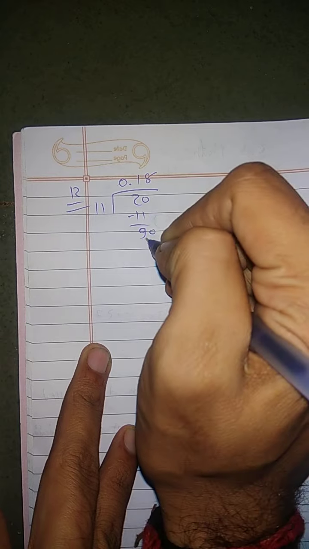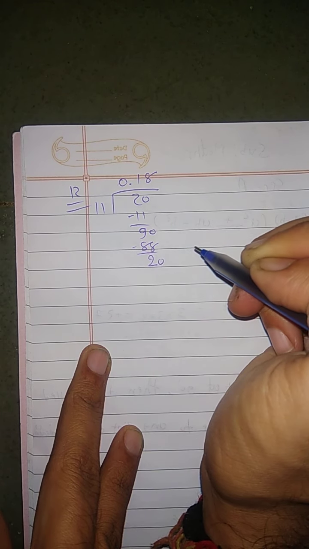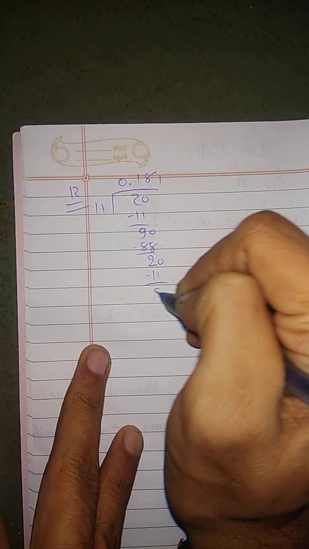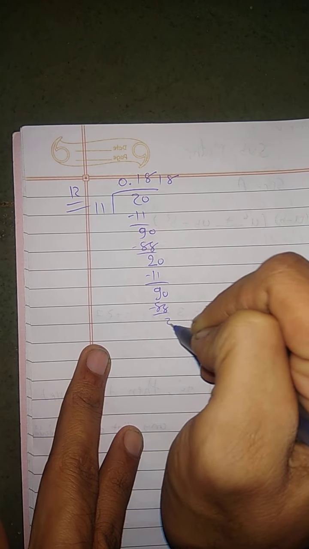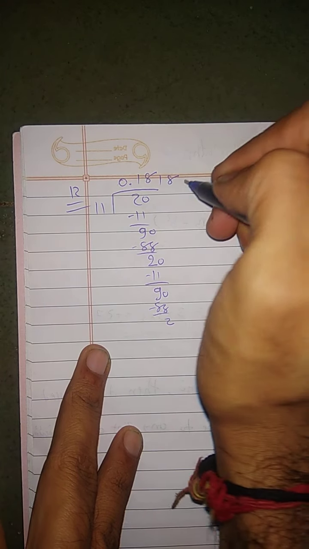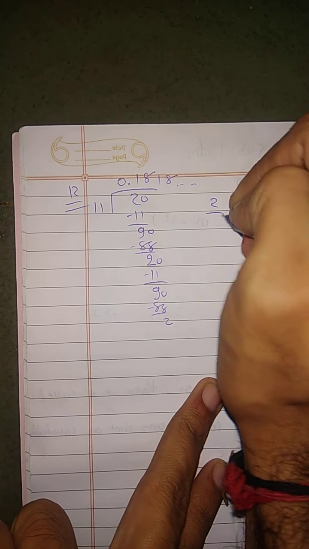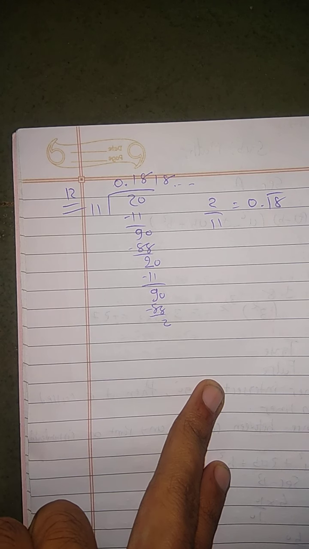Now 11 8s are 88. 90 minus 88, 2. Again it becomes 20. Okay, 11 ones are 11, 9 again, 8, 88, again 2. So this process continuously repeats 18, 18, 18, 18. Right, so 2 by 11 we can write like this, 0.18 bar.